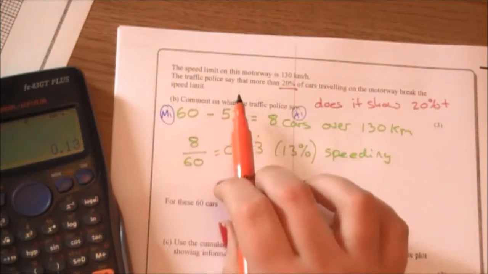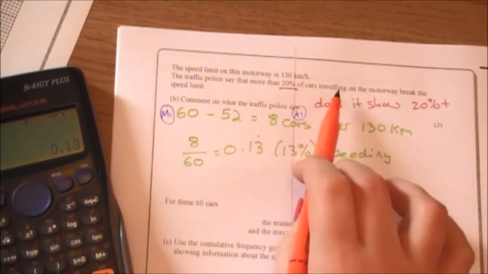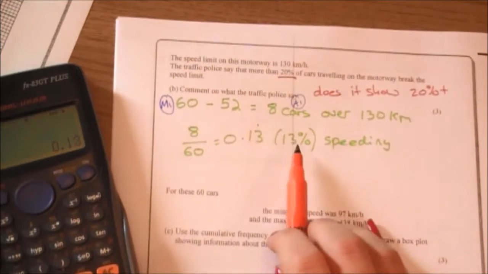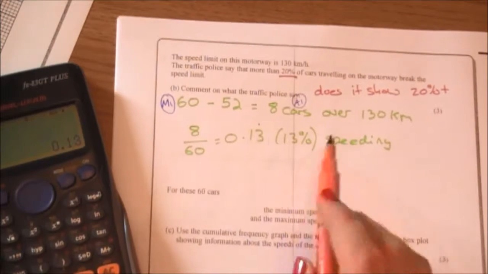So let's look again to double check what the traffic police say. The traffic police say that more than 20% of cars break the speed limit, and we've shown that it's only 13%.